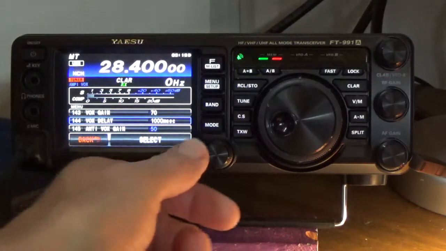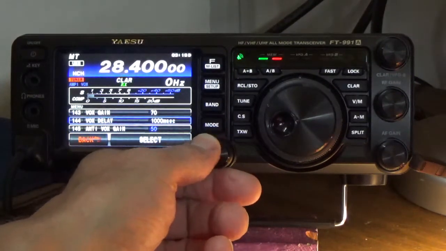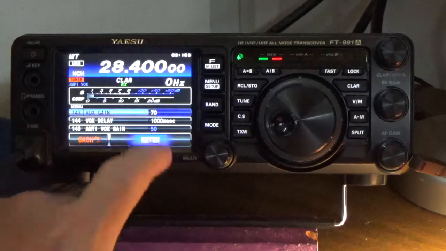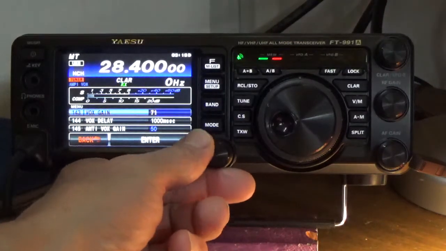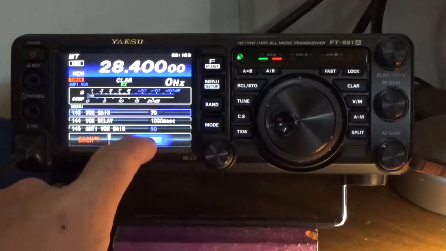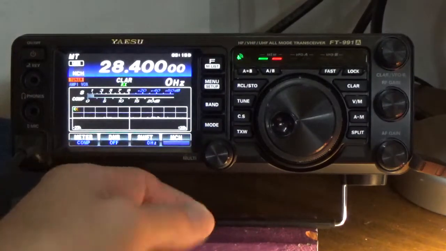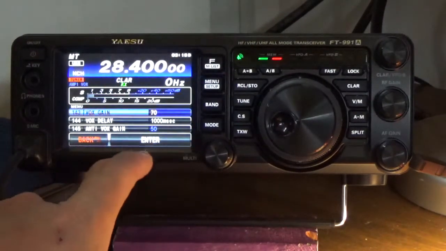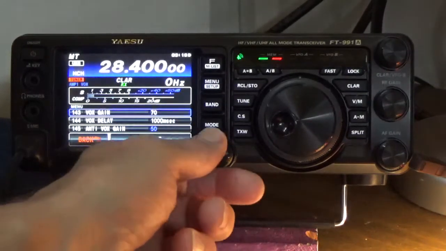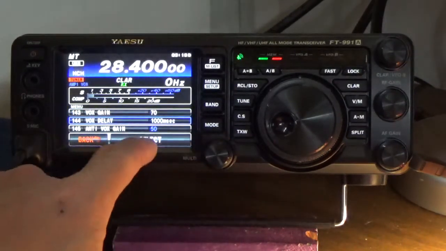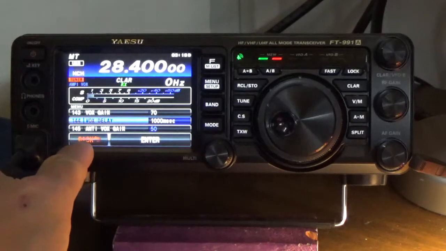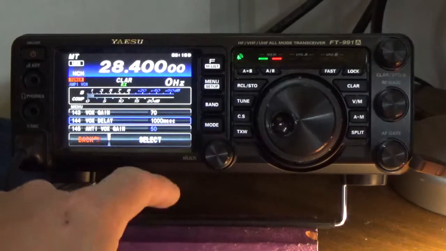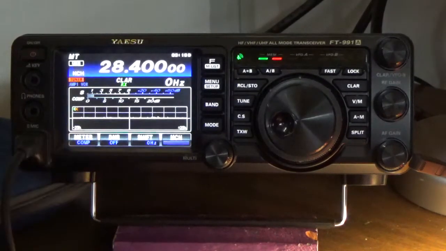So let's go ahead and save both of these. 70, we're going to select that. And we're going to select enter, and now we're going to go back. Let's see, we're going to select enter. Now we're going to go down to the second one and we're going to enter that, and now we're good.